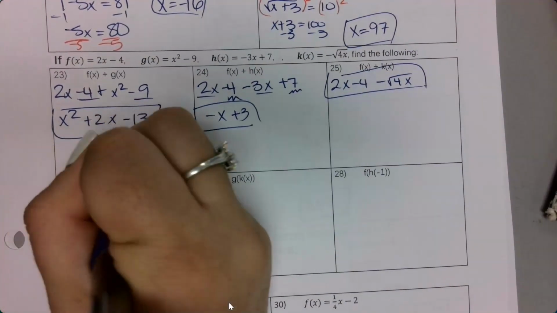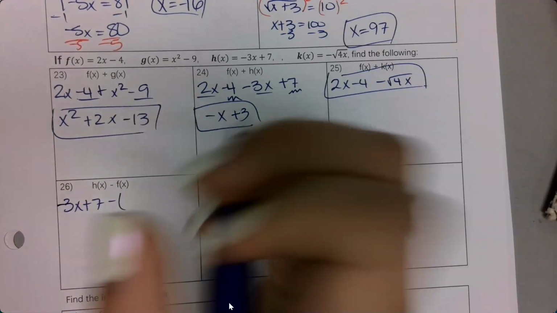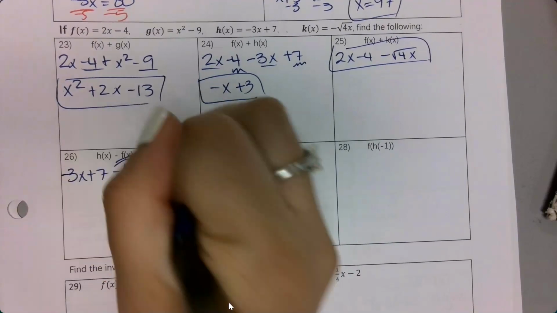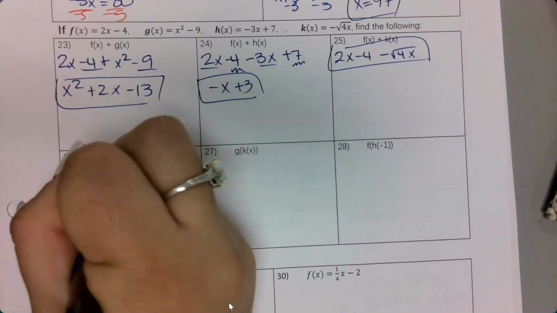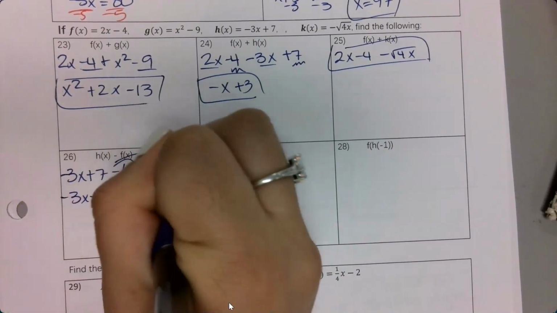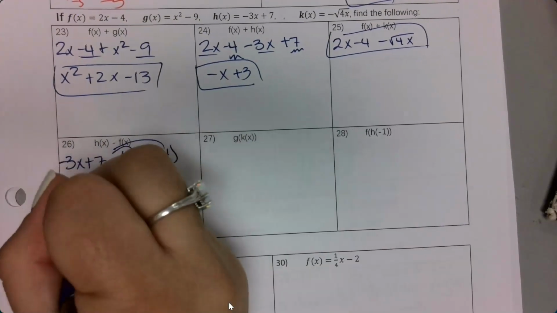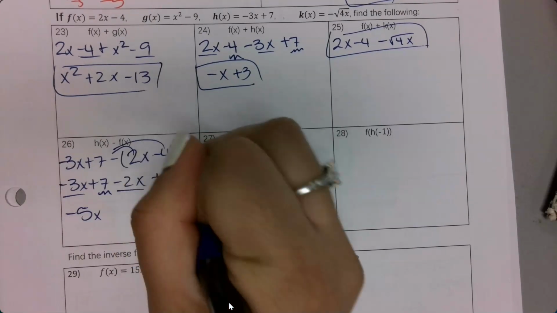So when I subtract, I want to put the function in parentheses. And I want to go ahead and distribute that negative. So I have negative 3x plus 7 minus 2x plus 4. And then I go ahead and combine like terms. Gives me negative 5x plus 11.